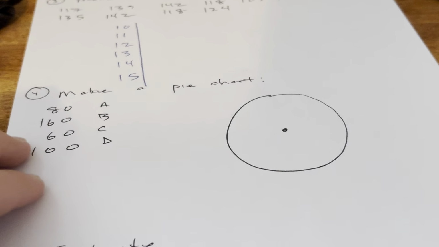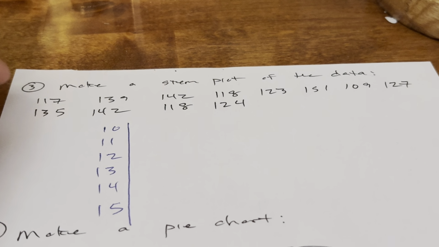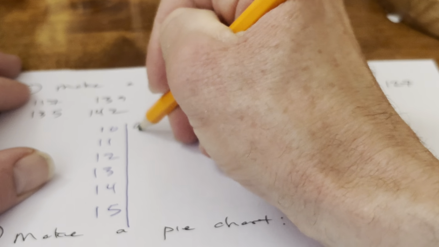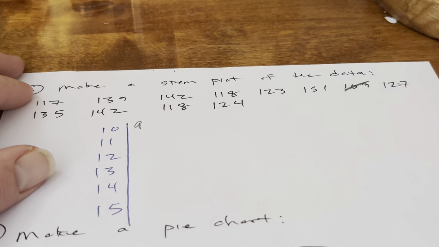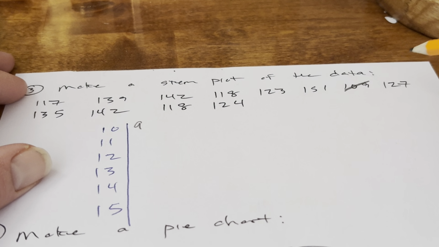Number 3, make a stem plot of the data. Maybe home prices in thousands, maybe your bowling scores. All right, so 109 is the lowest. So you put a 10 in the tens, 109. I'm going to do a better job here. We have 12 total numbers.